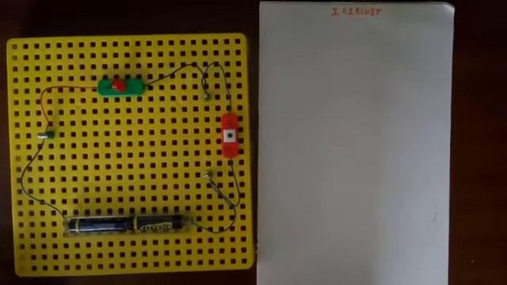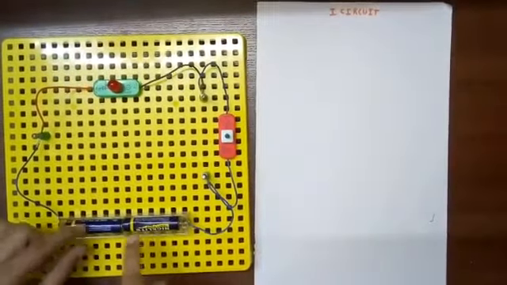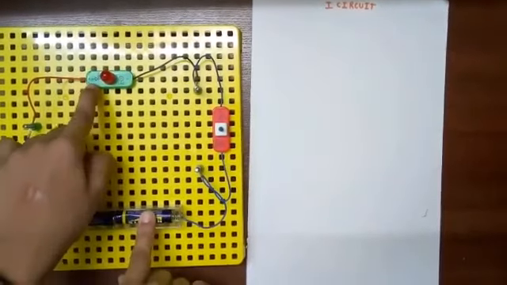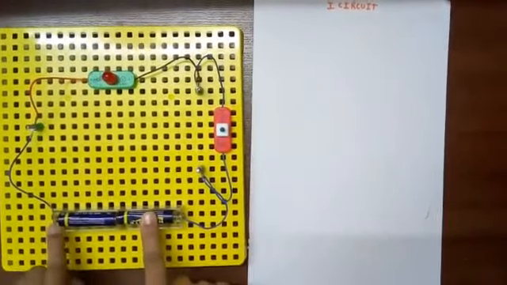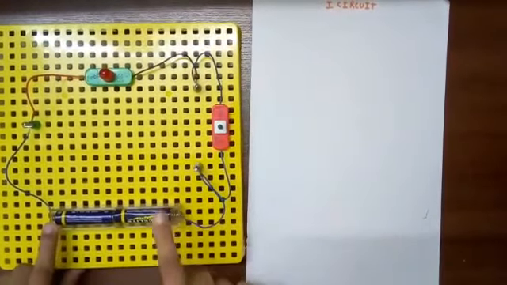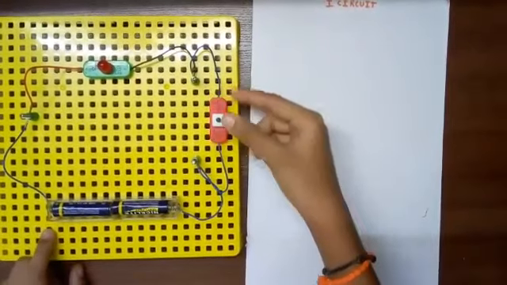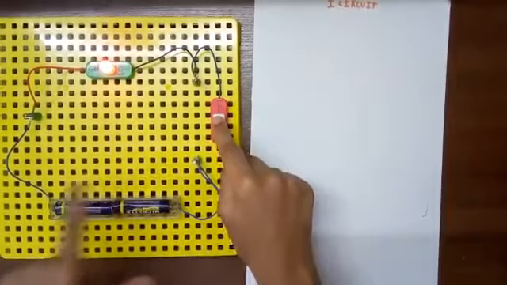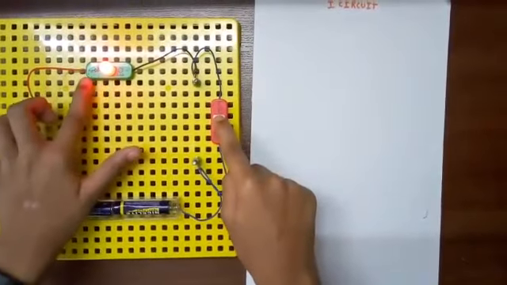Now I made a simple circuit. This is the battery holder in which I connected the batteries, and the positive terminal of the bulb to the positive terminal of the battery and the negative terminal of the bulb to the negative terminal of the battery, and a simple button switch. Now what is going on? When I press this, the current is flowing and the bulb glows.